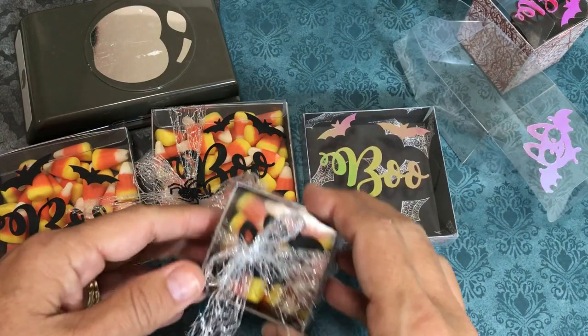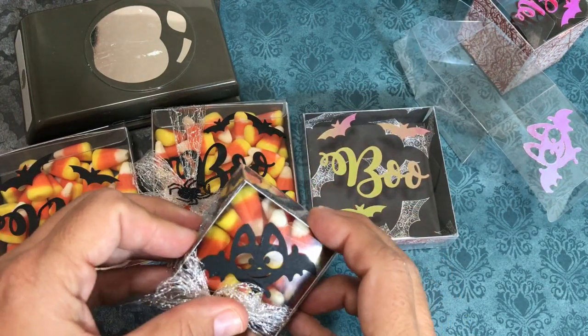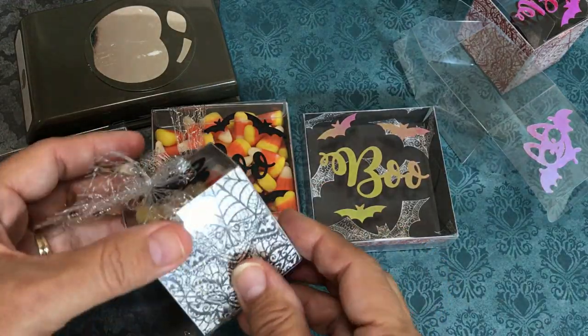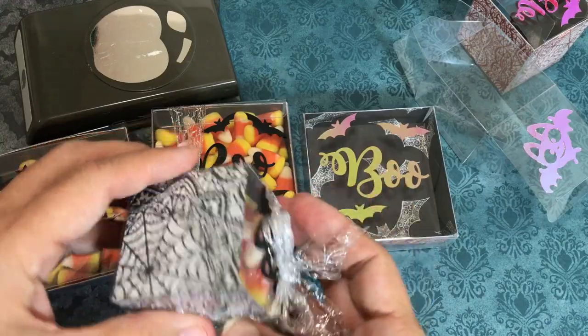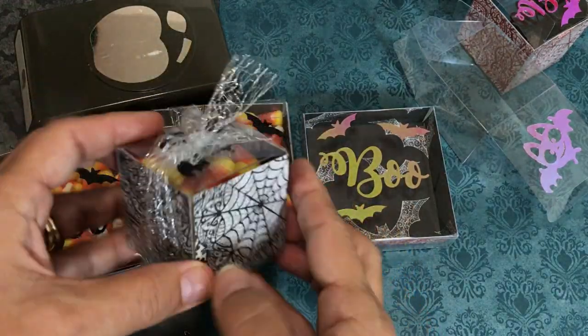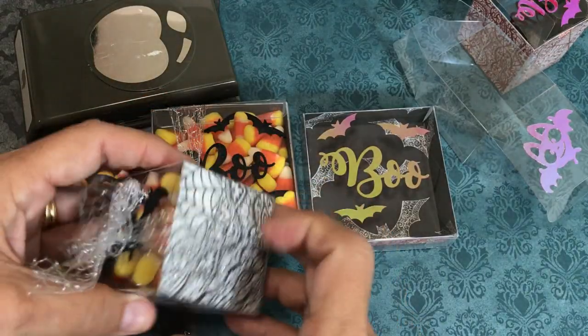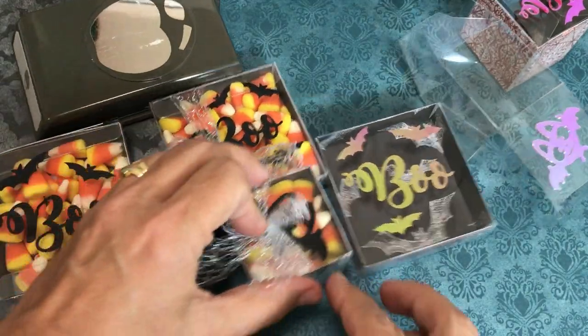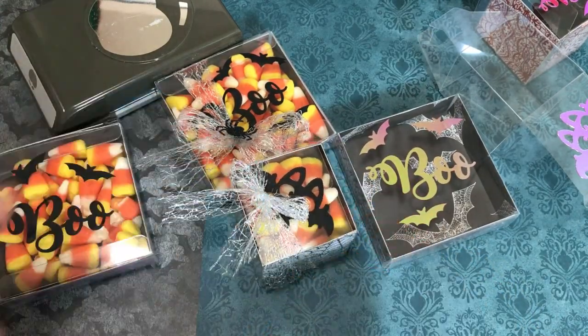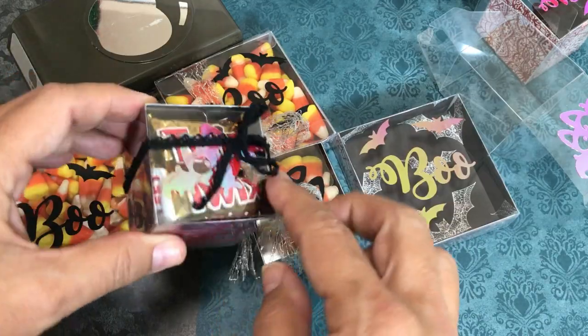Here's another. I showed you how to use some icon fonts, and that's how I got this cute little Halloween cuties character. Again, all this will be linked in the description. I use so many different products and websites. There's the liner for the clear tiny treat boxes available now. These card boxes are available now. Just that little mesh. Here's another one, holographic vinyl.